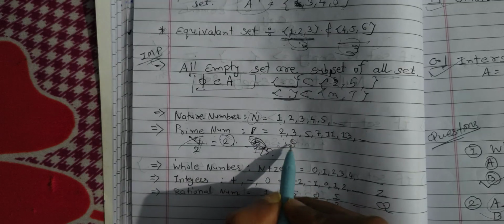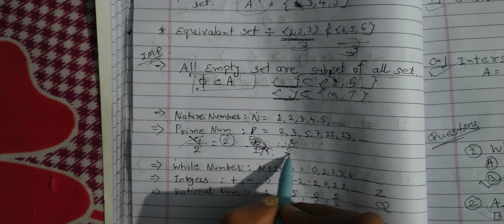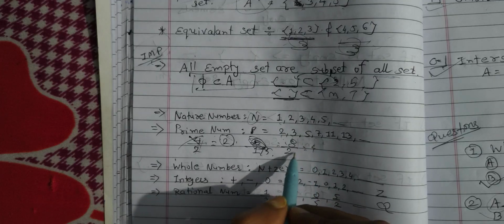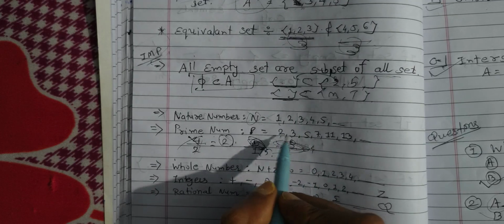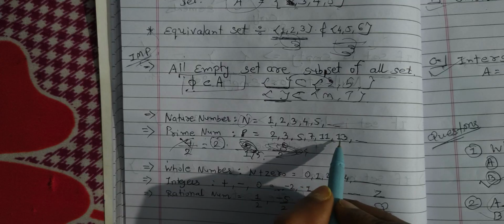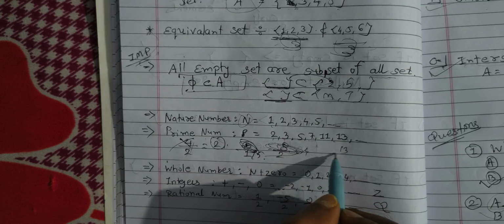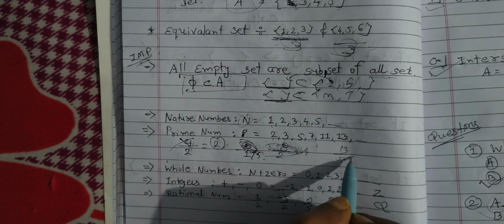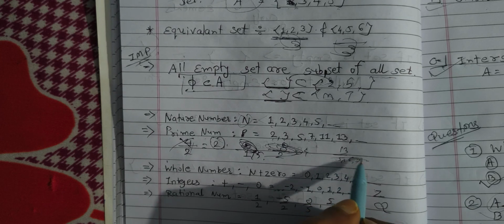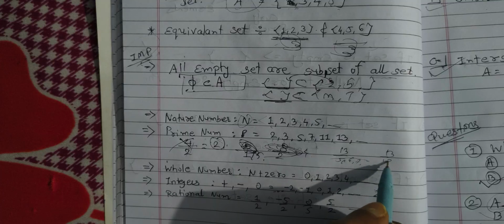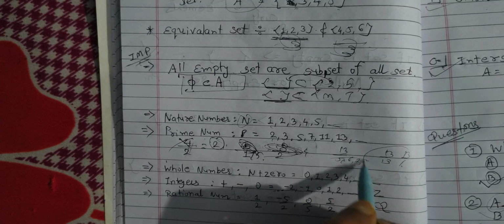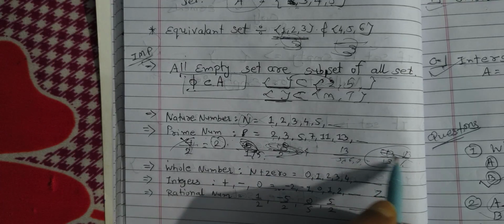Let's give the example of 8. 8 can be divided by 2, which gives 4, so it is not a prime number. Prime numbers cannot be divided by any other number. 13 cannot be divided by 5 or 6 or 7 or any number. It can only be divided by 13 or 1, which is the rule of prime numbers.